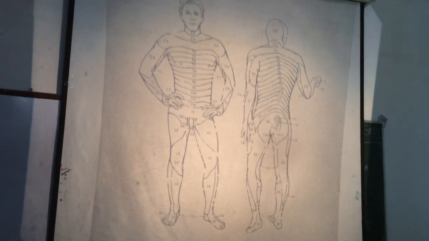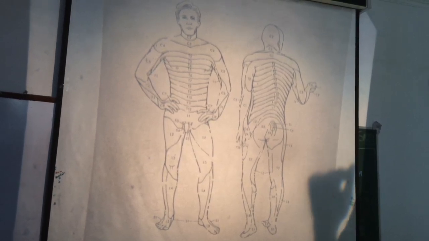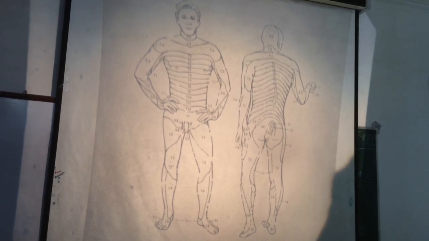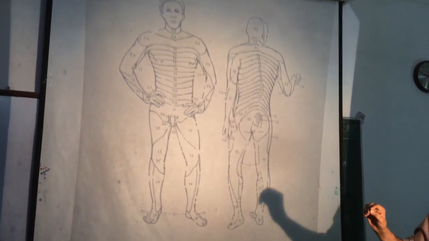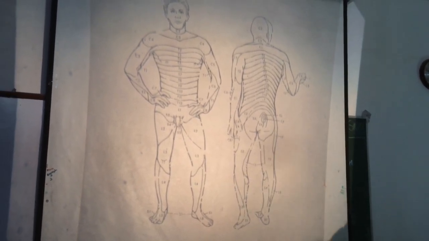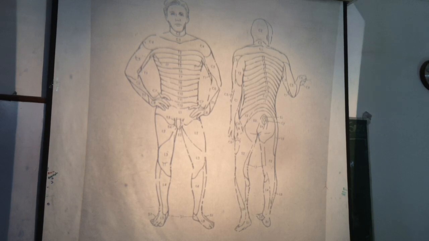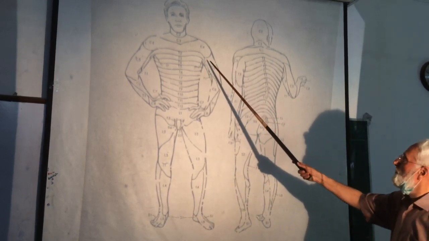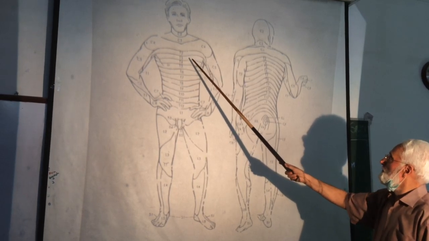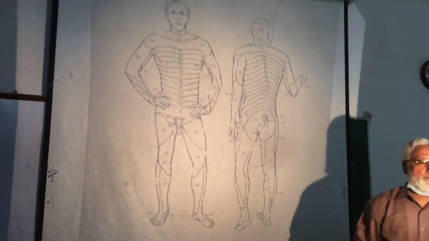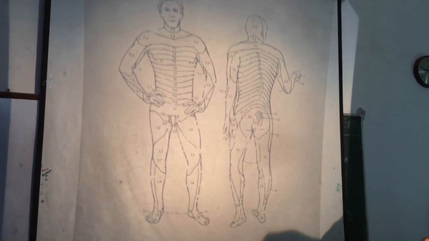These maps help the clinician to determine the level and the extent of lesion in the spinal cord. Let us say there is a loss of motor and sensory supply to here. So it means it may involve T2, T3. Right? So these maps of dermatomes help clinicians to determine the level and the extent of damage to the spinal cord. This was about the dermatome.